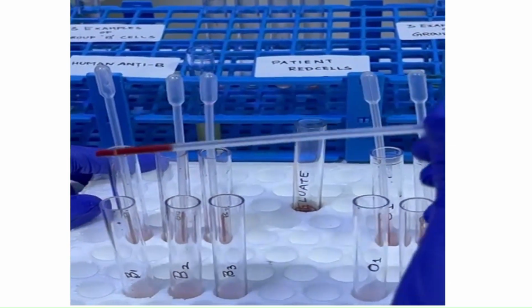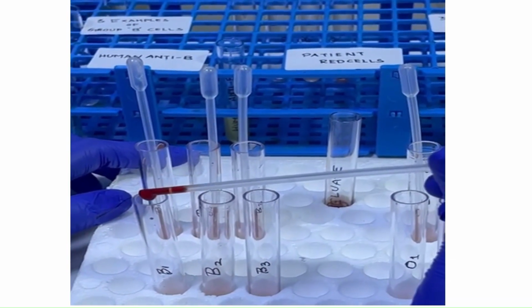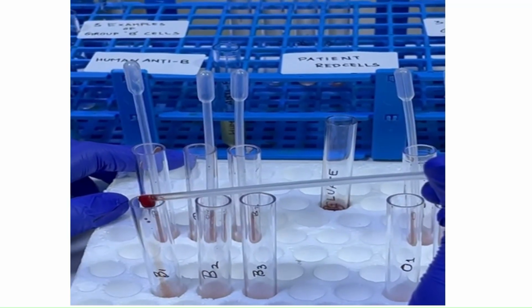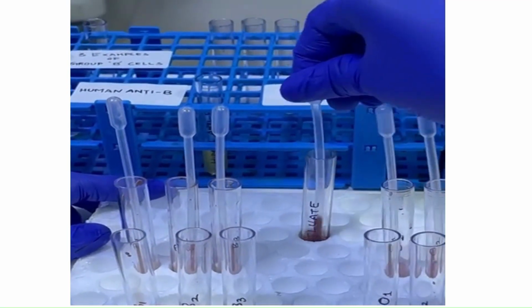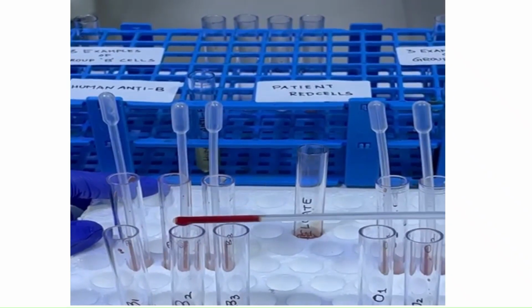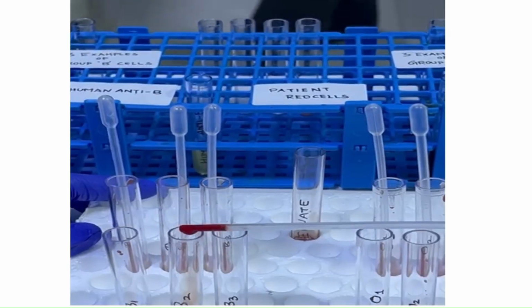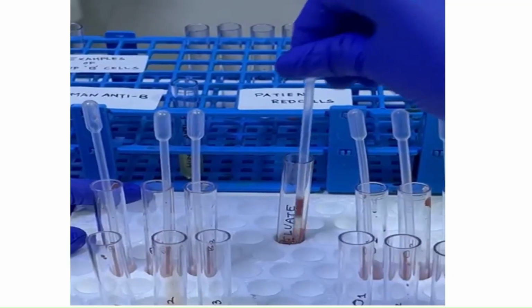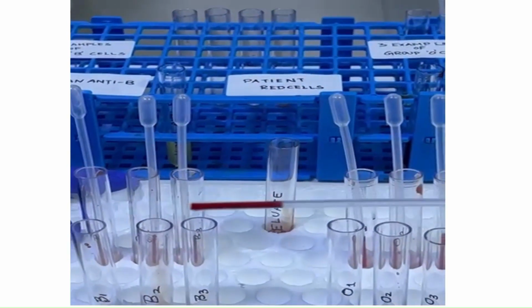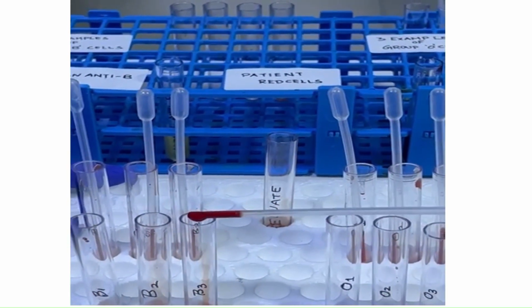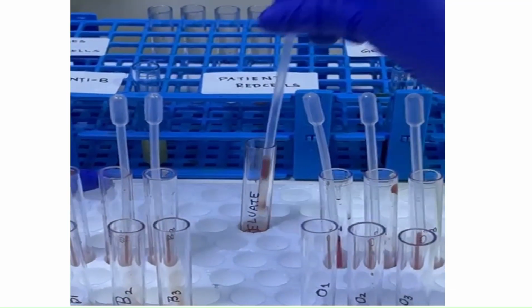Next we are going to add 2 drops of eluate into all 6 tubes. Now we have added in B1. Next 2 drops into the B2 test tube. Now we are adding in the B3 test tube.